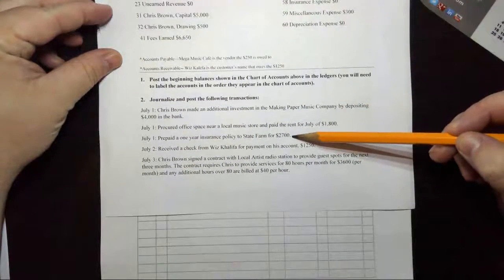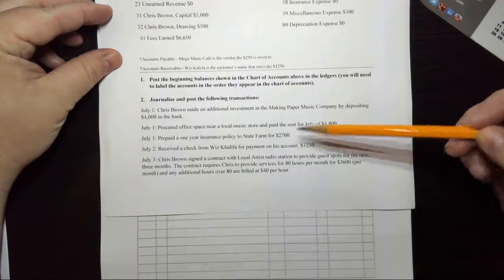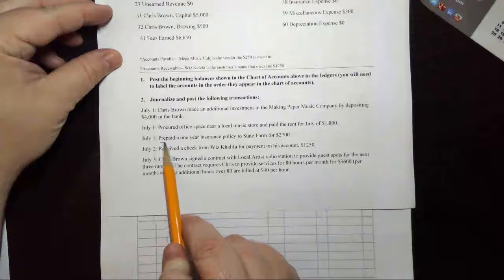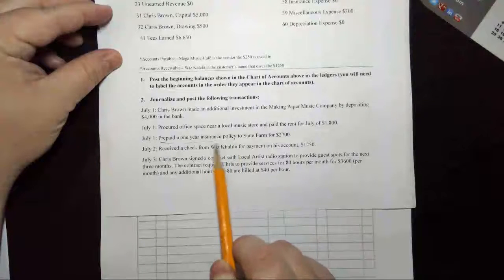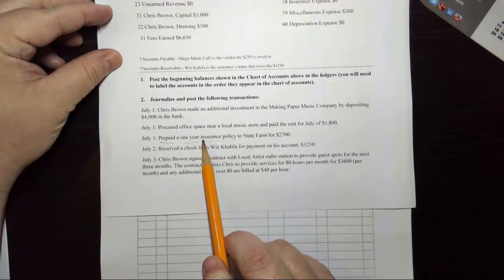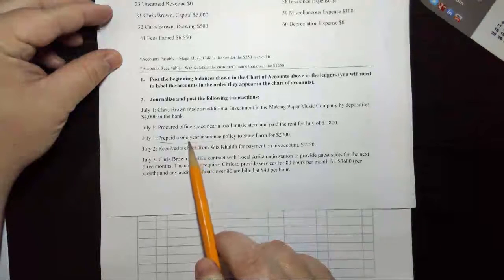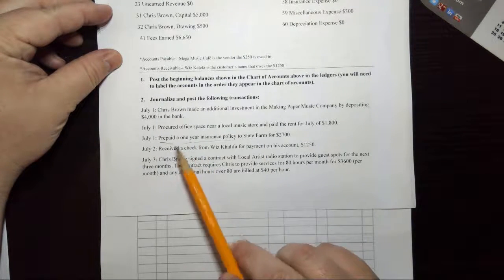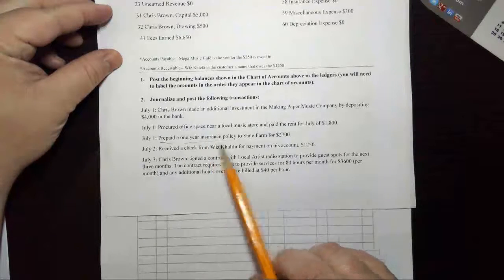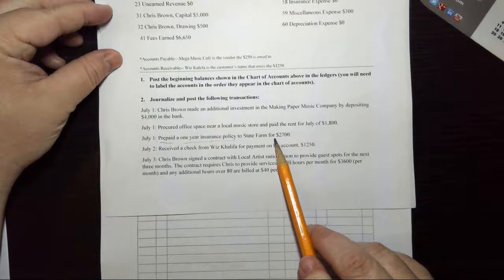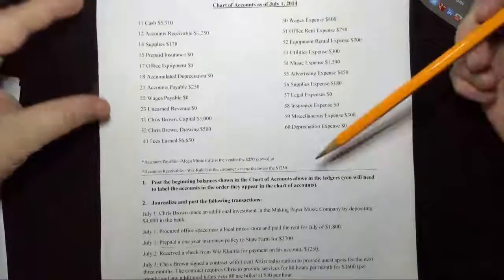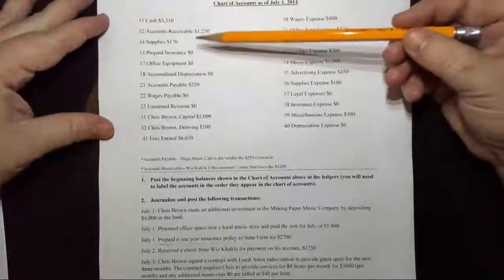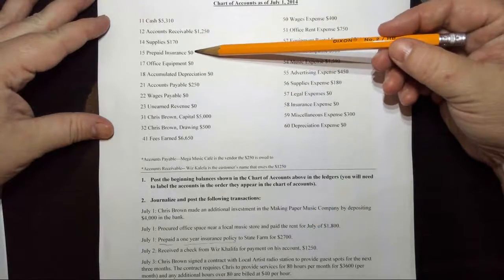On July 1st, a 1-year insurance policy to State Farm was paid for $2,700. Notice that we use the word prepaid, a 1-year insurance policy. Sometimes the transaction will read that the premiums were paid for the year, the annual policy was paid. In this case, we're prepaying for an entire year. So instead of expensing this out, what we're looking for is a prepaid account. Anytime we prepay an expense, it becomes an asset. And in this case, we're going to use prepaid insurance.